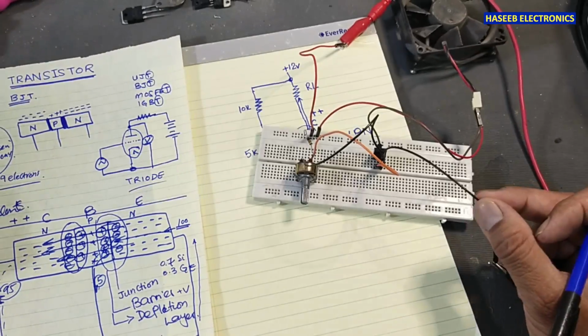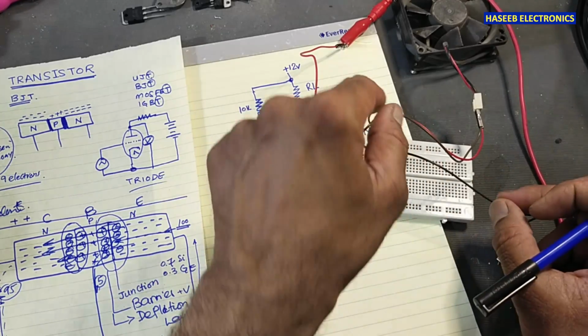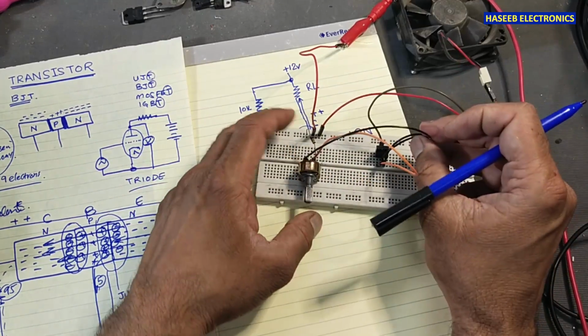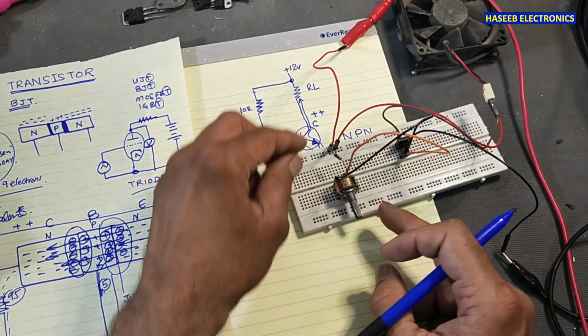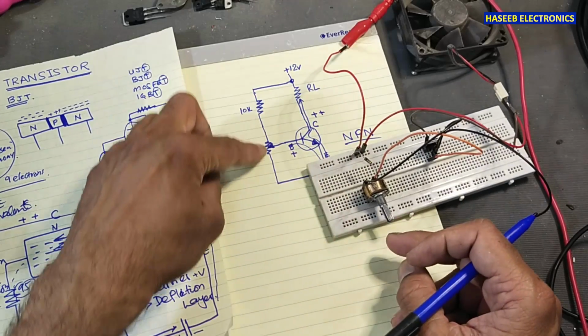We are connecting the ground supply at the emitter, that is the return voltage, and the same voltage we are connecting to this potentiometer, and we are connecting positive through a 10 kilo ohm resistor here to give base biasing.